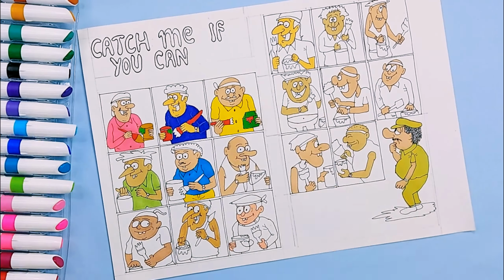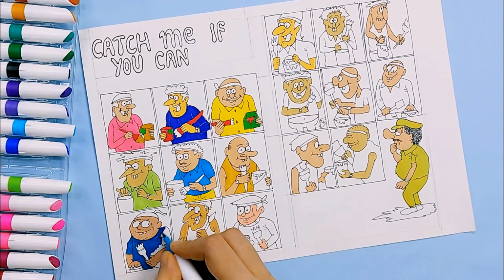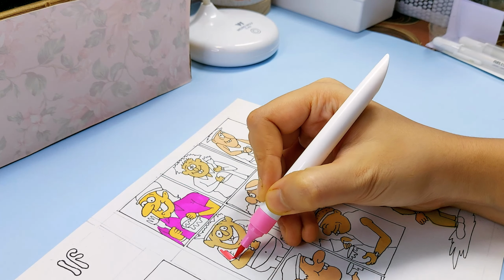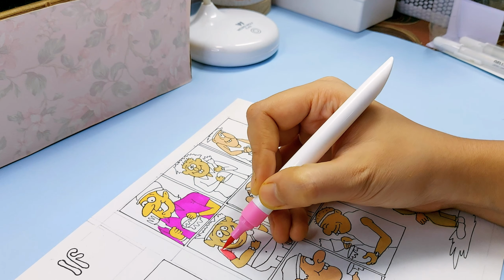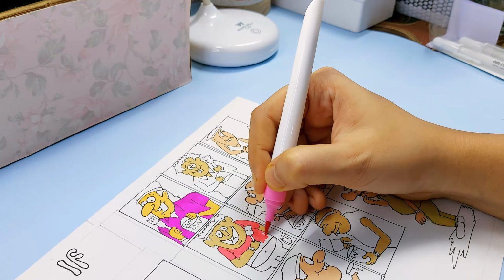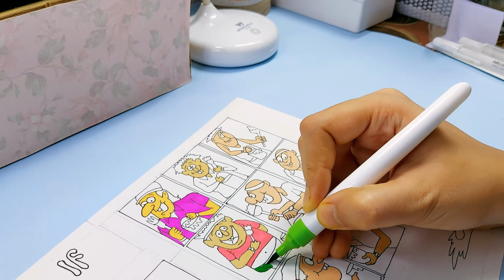I was really enjoying this process because it felt like I was coloring in a coloring page, and as I was coloring different elements of these different portraits, the whole page was coming out very well and very colorful. I really loved how this page turned out.